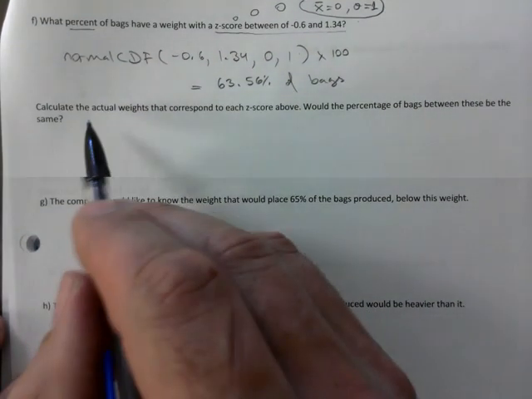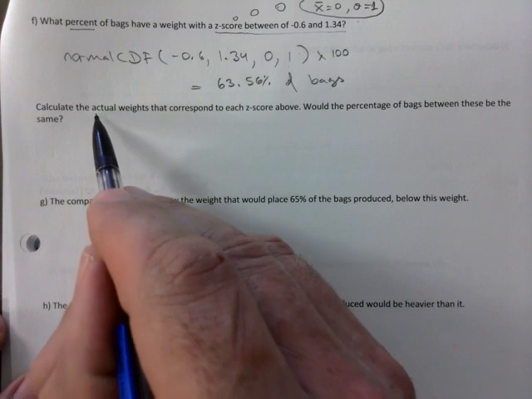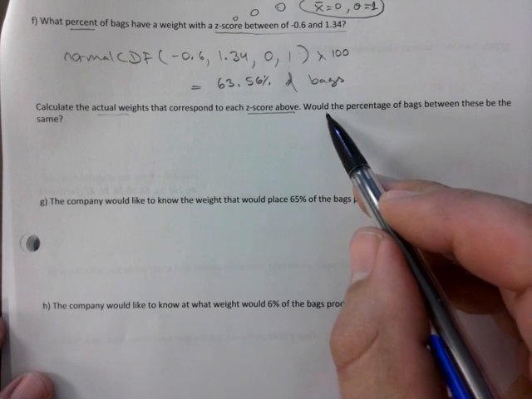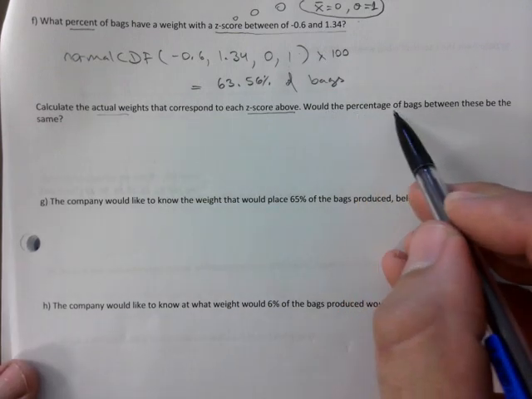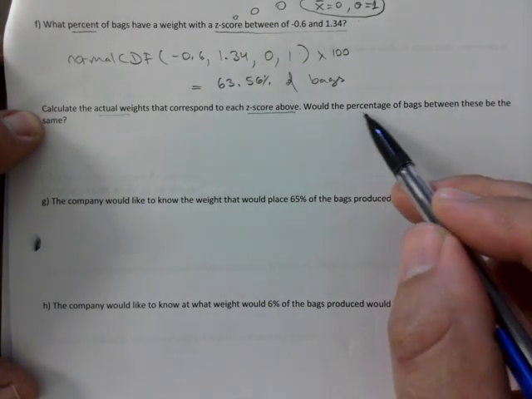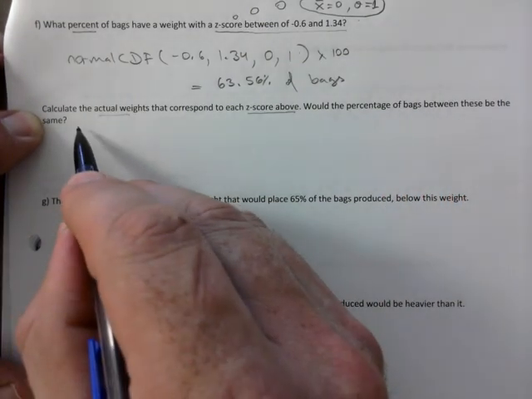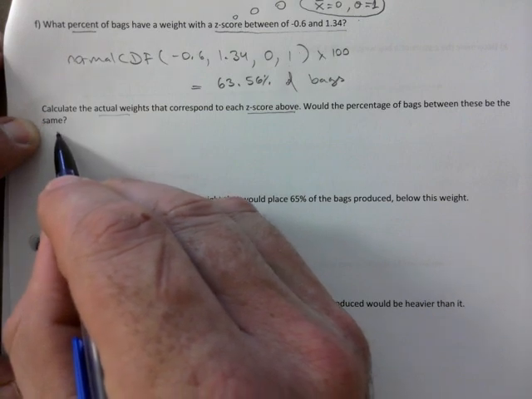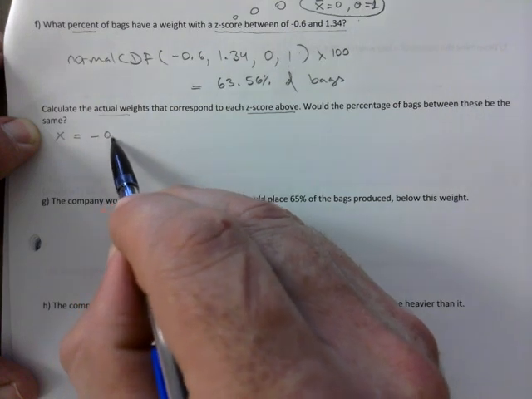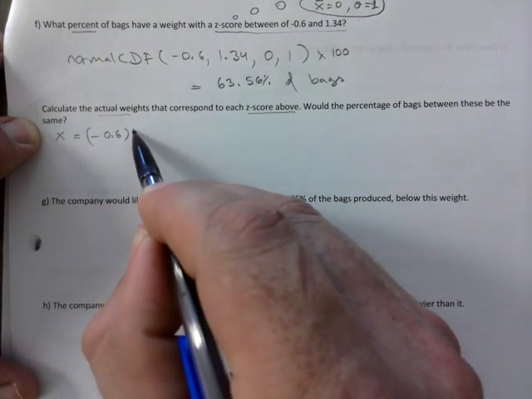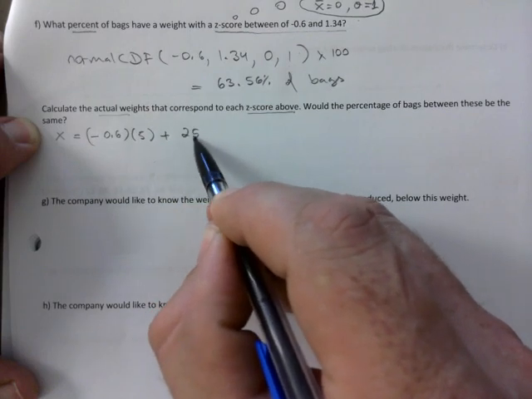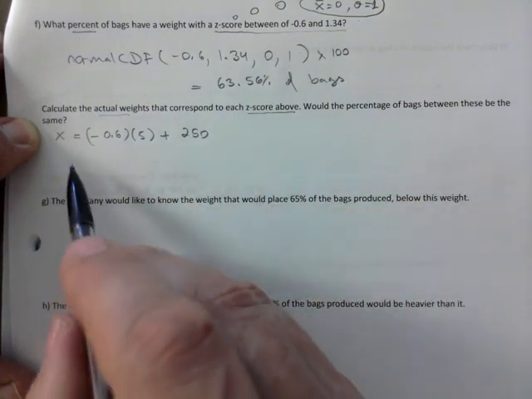Let's keep going. Calculate the actual weights that correspond to the z-scores above. Okay, that's why I just said that. Would the percentage of bags between these be the same? Let's do that real quick here. To get the actual score with a z-score of negative 0.6, it's z-score times standard deviation plus the average.